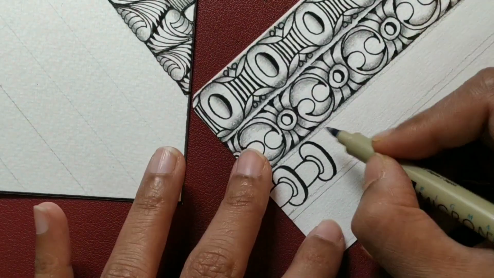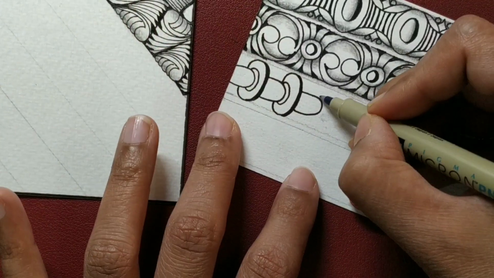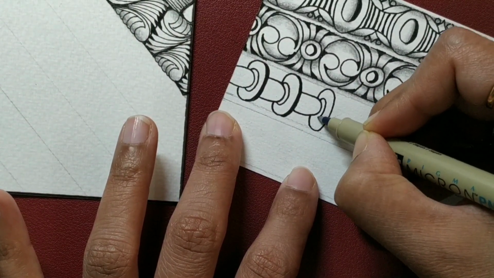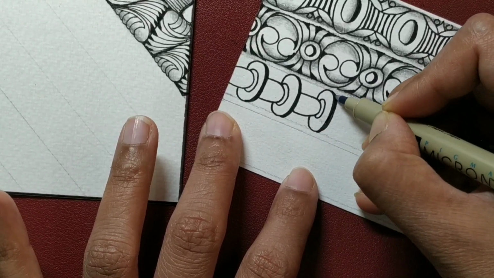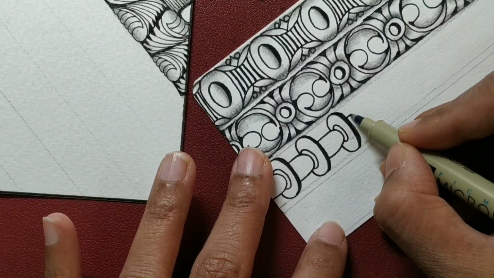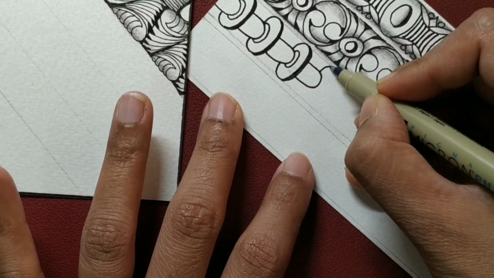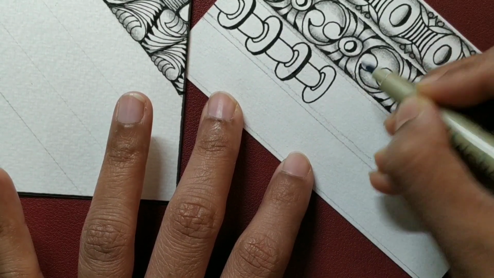Yeah, again one incomplete oval like this. Adding a small little weight to the outside, right? Using the same shape but a little differently.